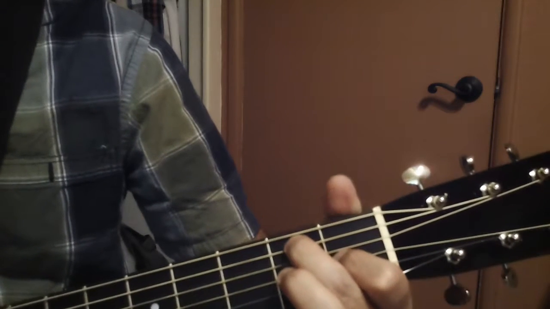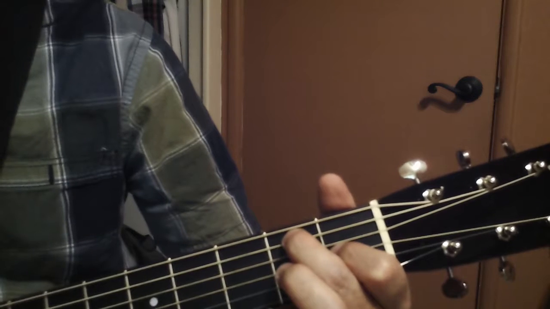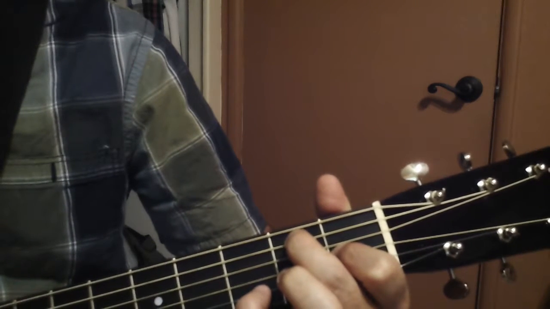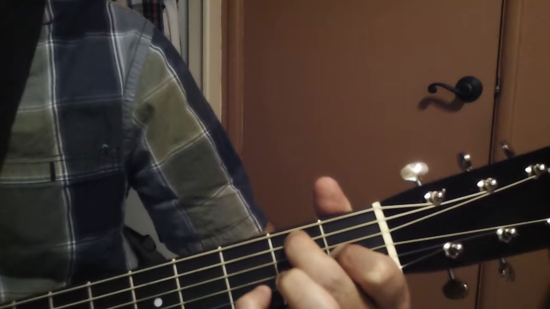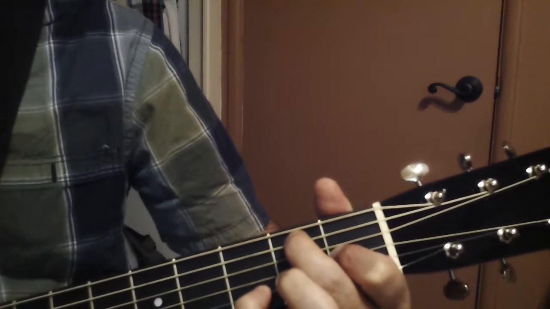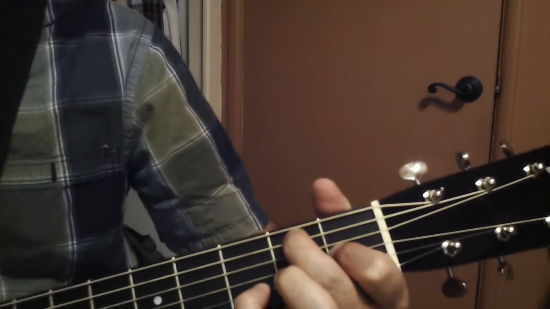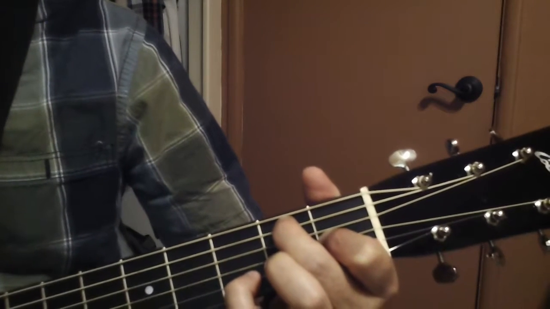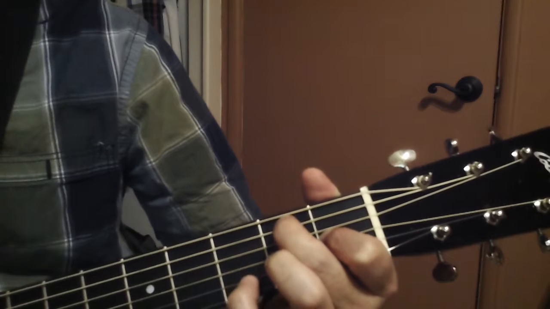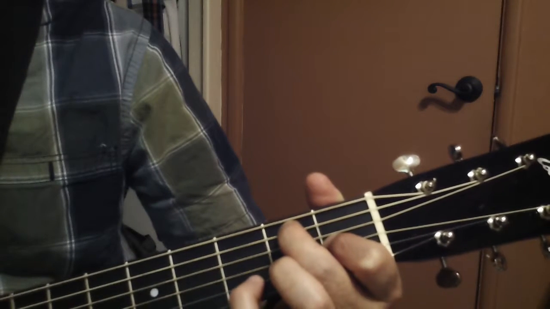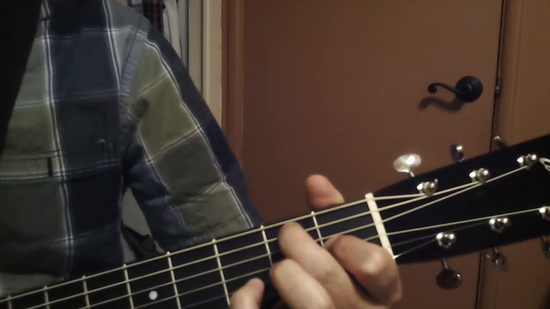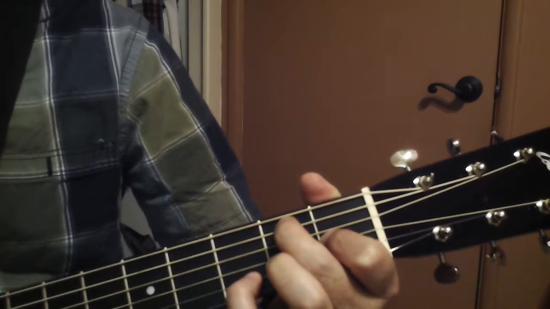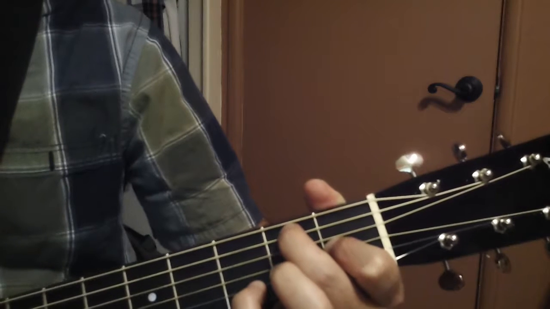Now the other thing that we can do with this E7 chord, we can add our pinky on the 3rd fret of the 2nd string. That gives the 7th tonality a little more prominence there, and it's easier to hear. And so you could ask the question, when would you add the pinky finger there and when would you not? It really is a song by song thing, and what fits and what sounds right in a given song.